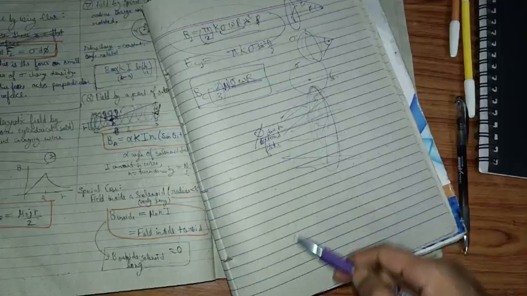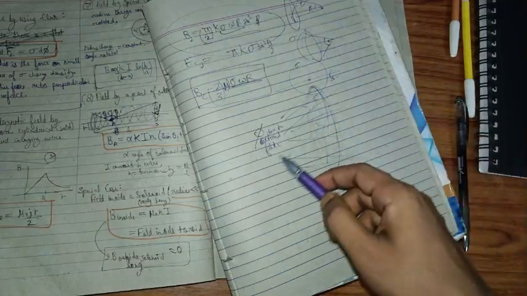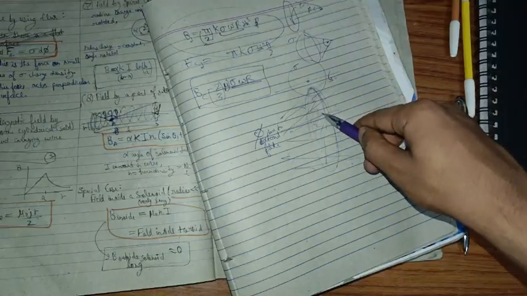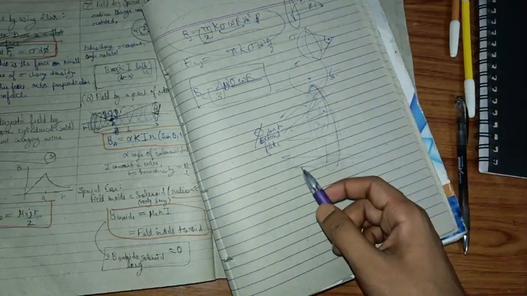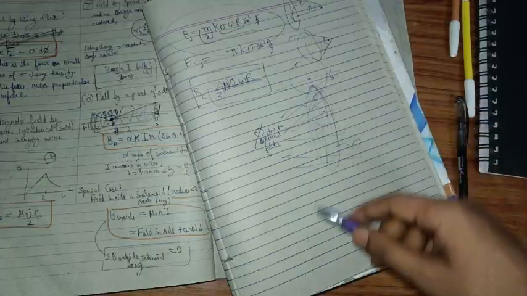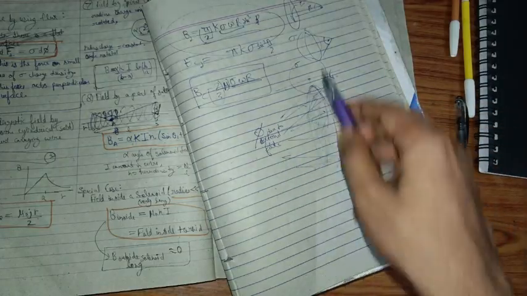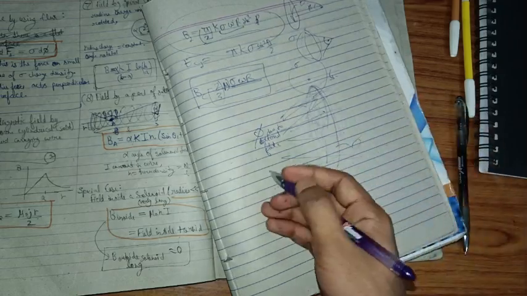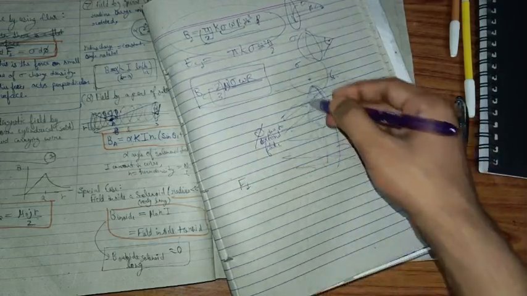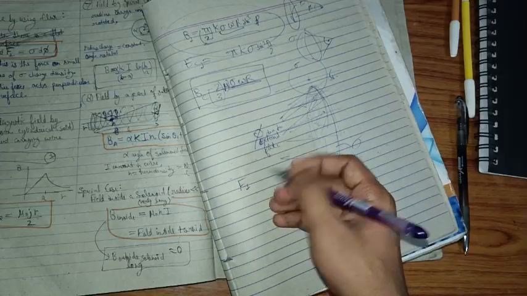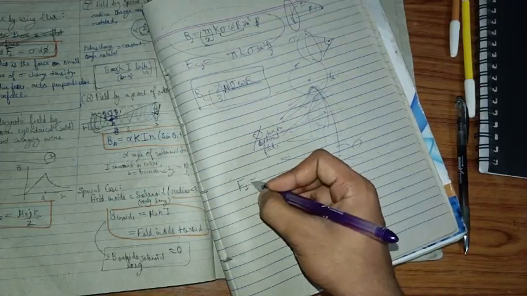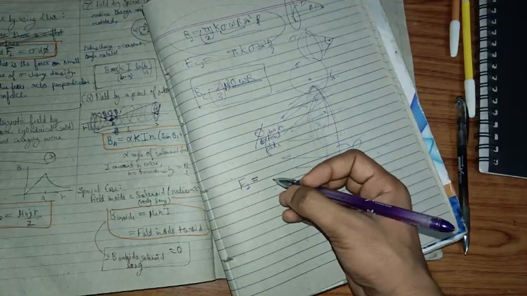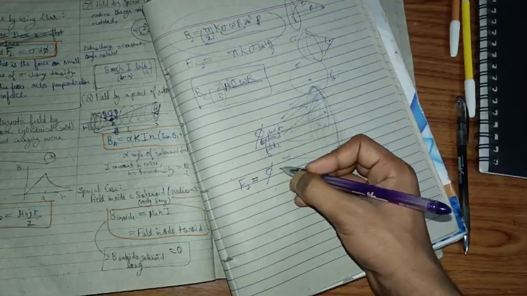But if I remove the value of flux due to the charge on this plate itself, and this is uniformly charged with sigma charge density, and I find the total flux due to the other charges externally, then I can tell the total force acting due to the electric field in this region due to the external charges: F perpendicular is equal to this flux into sigma.